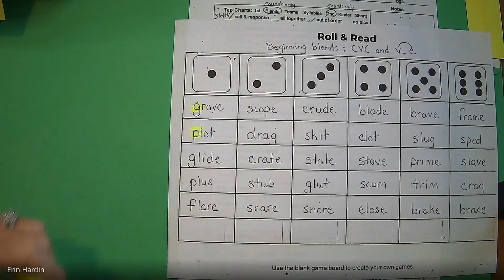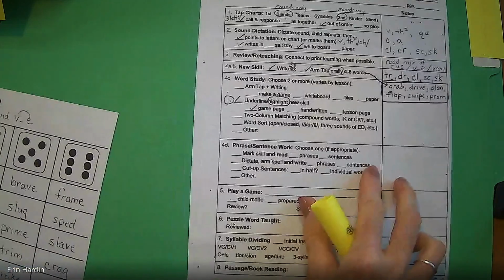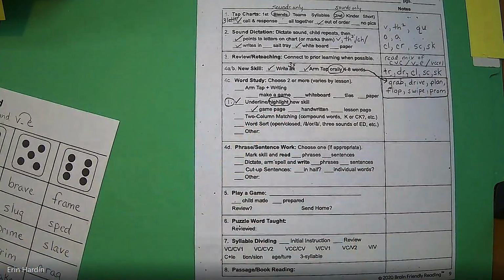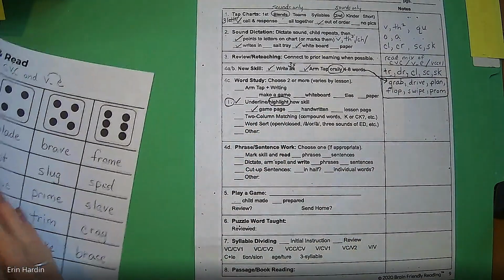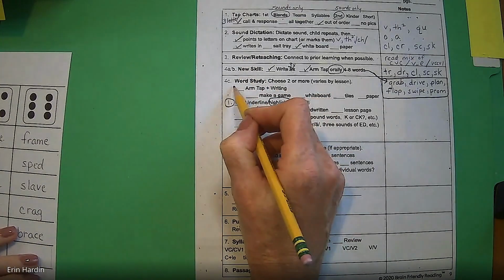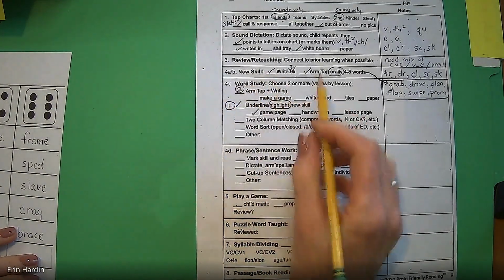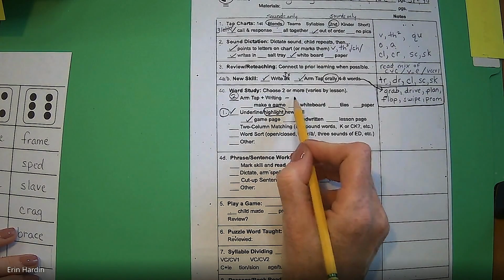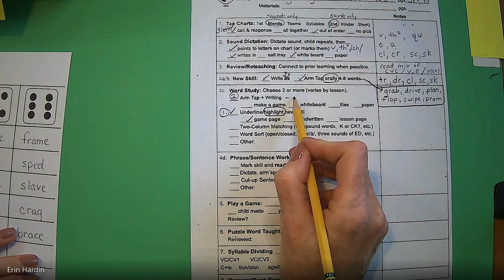And so on, just like that. So we're going to go through and highlight and read those blends. And then I also want him to do some arm tap and writing. So that's going to be 2. And they're going to arm tap and write.